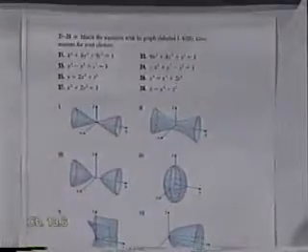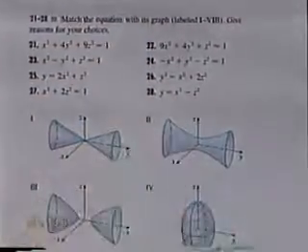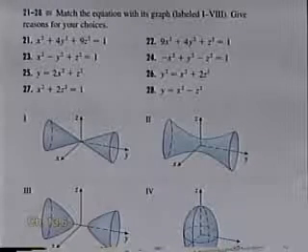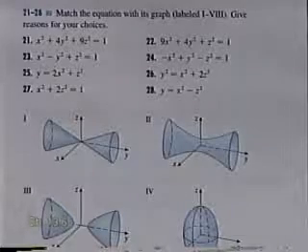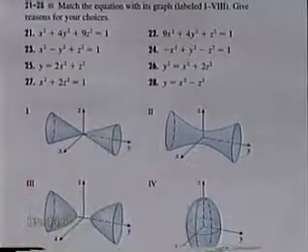Numbers 21 to 28. They have the equations, and they want us to match. Now, don't frantically copy this down. Well, maybe you want to do it for the evens, though, because they aren't in the back of the book. I forgot about that. Maybe I'll post that back on Blackboard for you. But they want us to match the equations with the graphs.